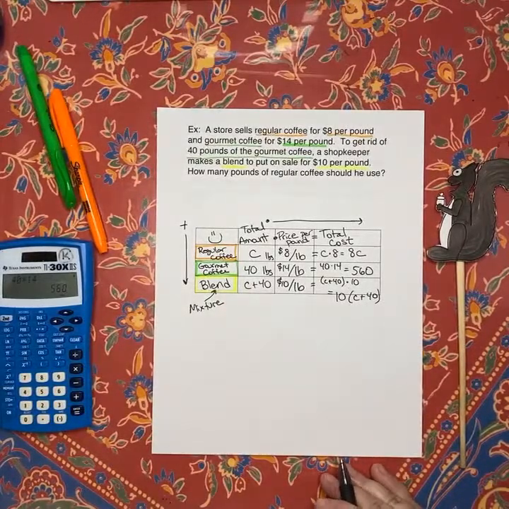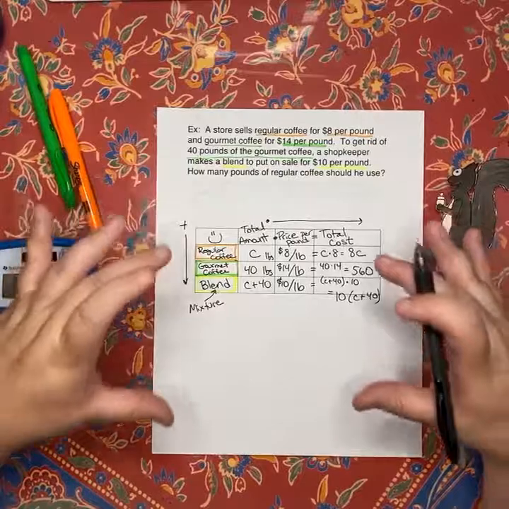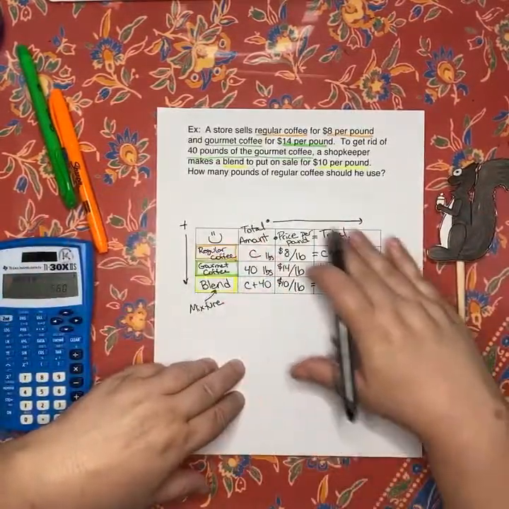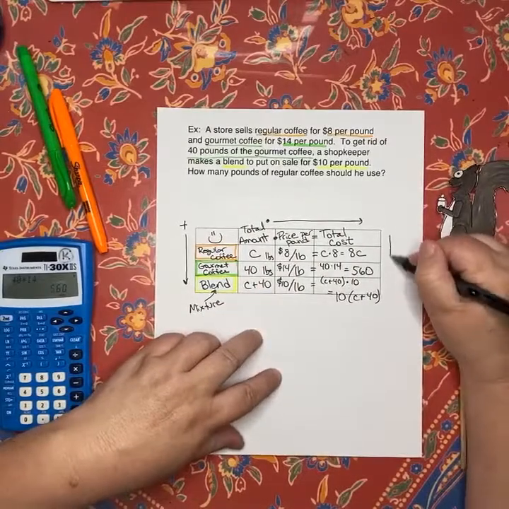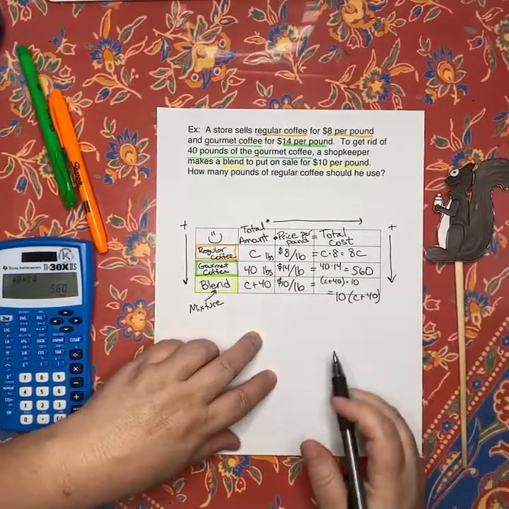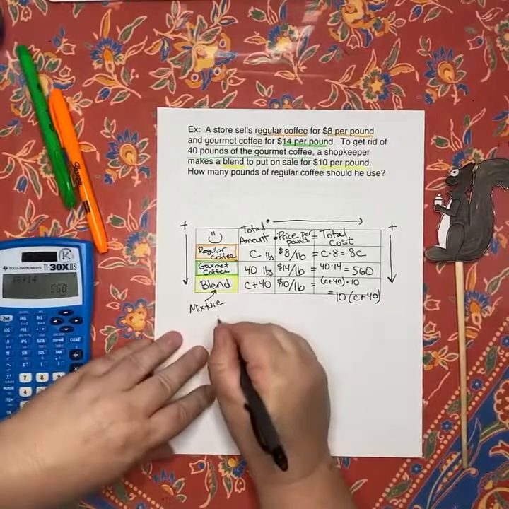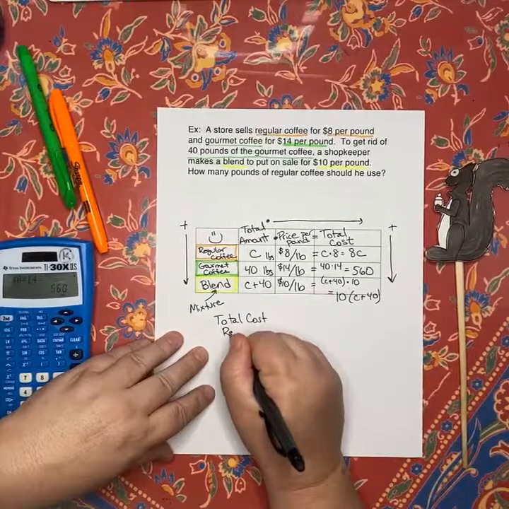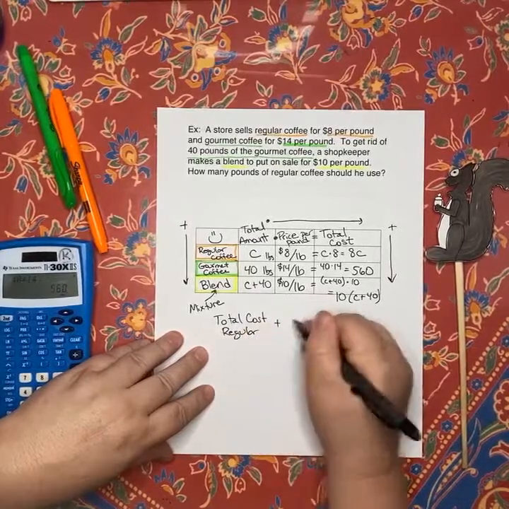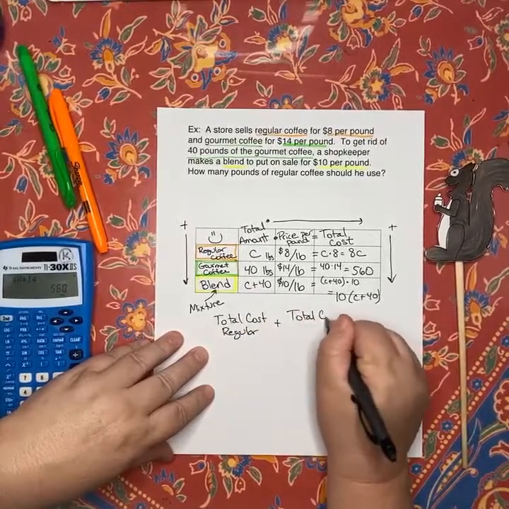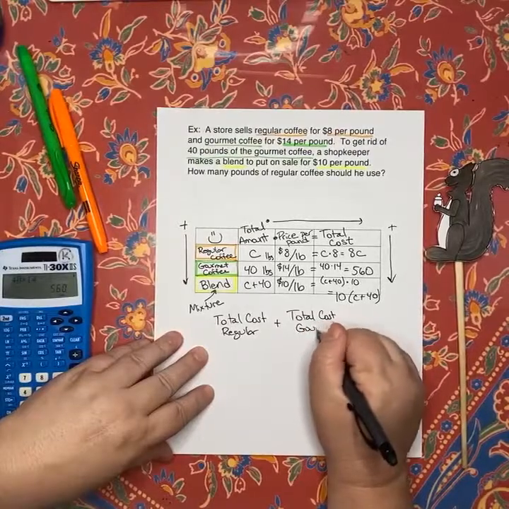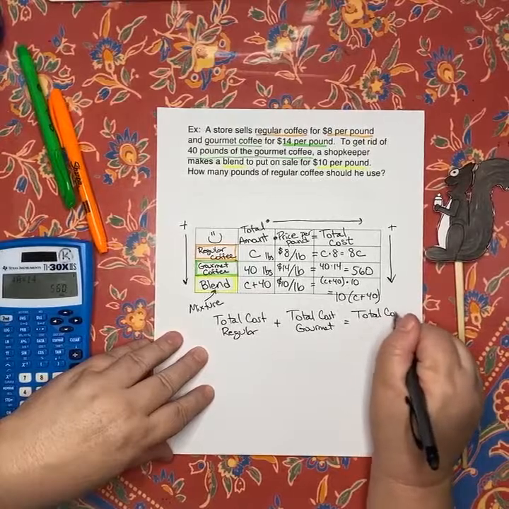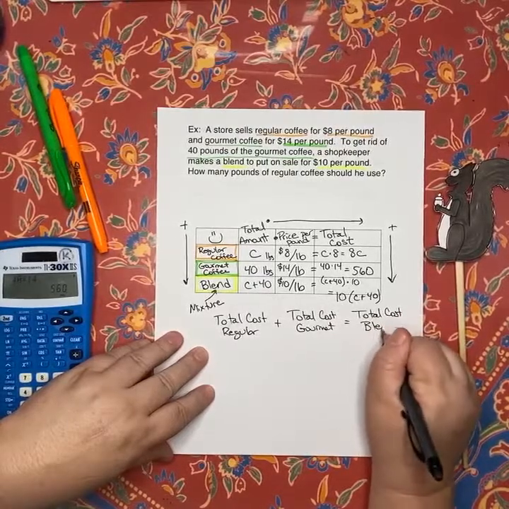Okay. Now, what has to work for this? For all of this to fit together, when I add down on this side, it's got to be true. So in other words, the total cost for the regular coffee plus the total cost for the gourmet has to equal the total cost of the blend.